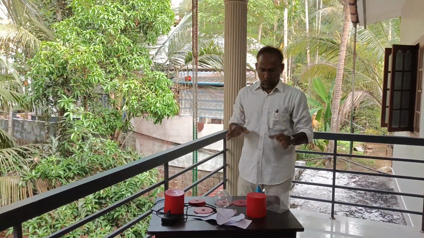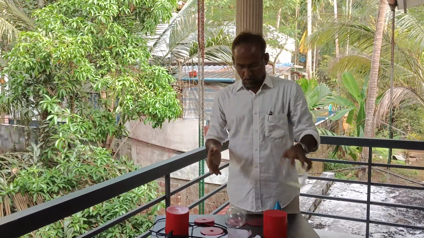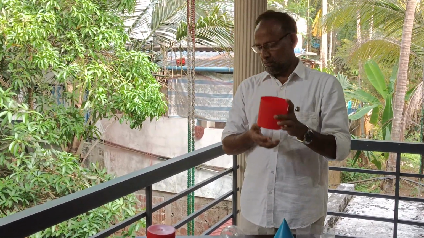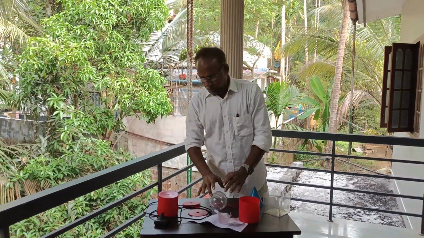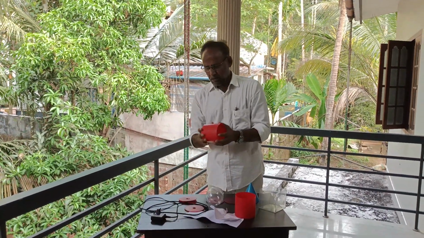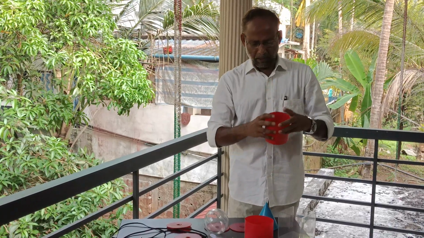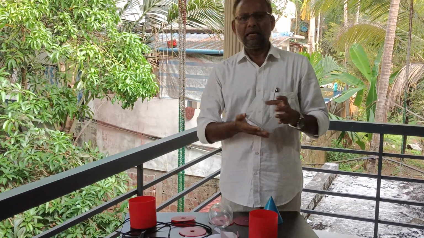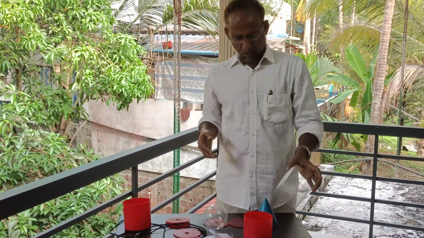Whatever be the prism, this is all a prism. This is a prism. Then the square prism, I can say square prism. This is a cylinder, what I can say, a circular prism. And this is not a prism. Prism means the base and top are same. Others are polygons like that.